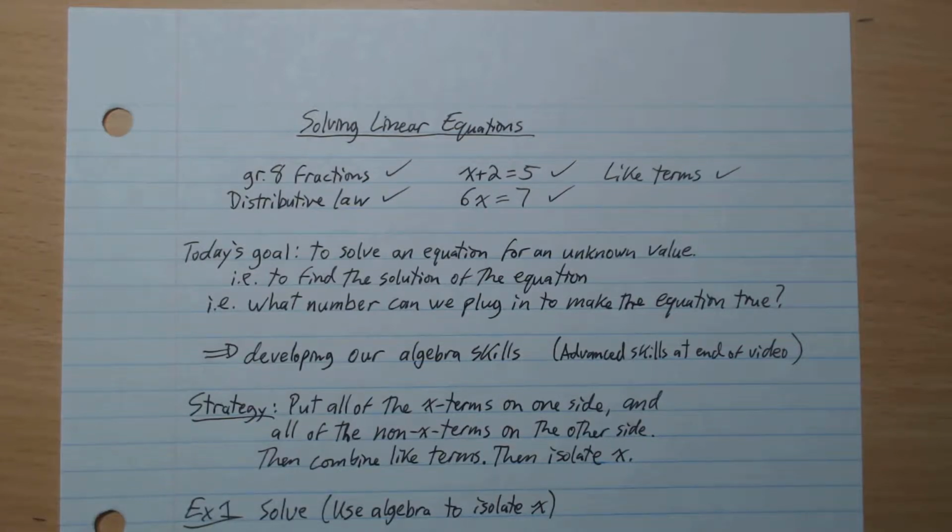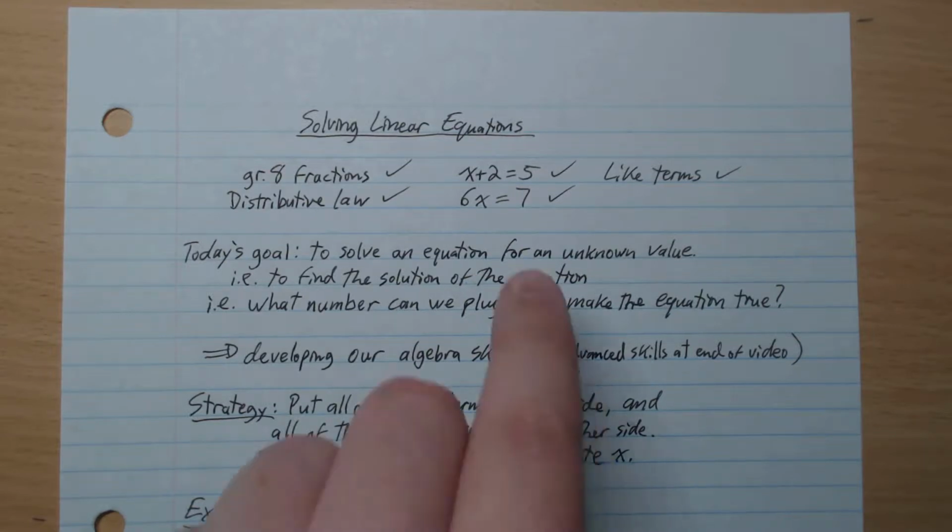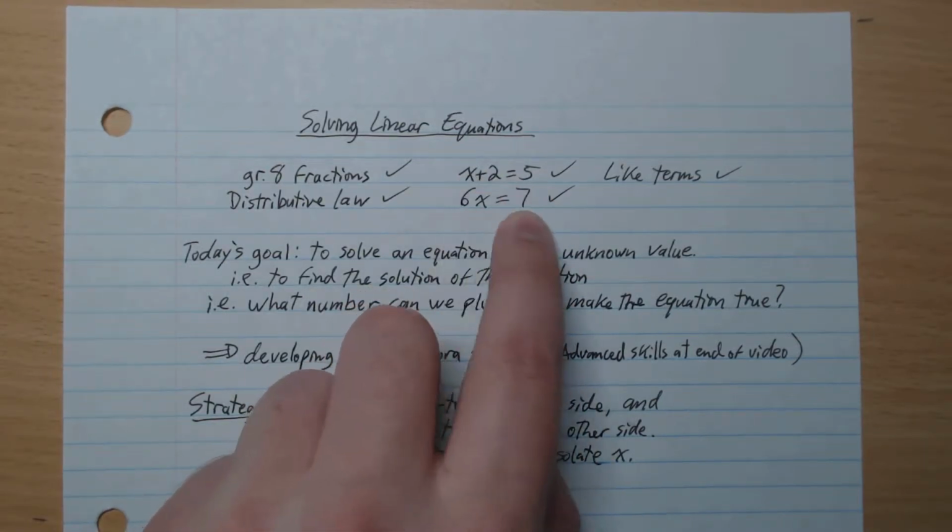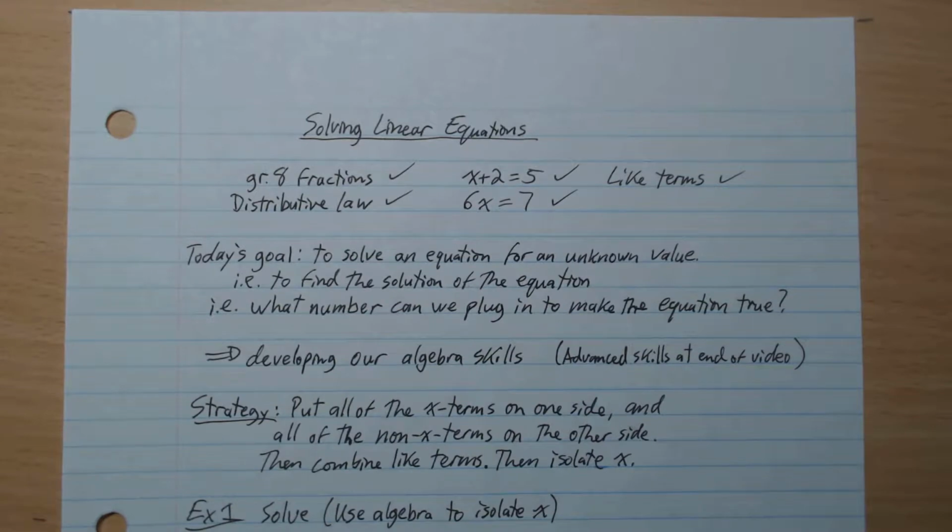Hey everyone, welcome back. Today we're going to look at solving linear equations. In previous videos we saw simple equations that were very easy to solve. Now we're going to be doing more complicated equations, and so we're going to keep using those algebra skills that we learned in this video.